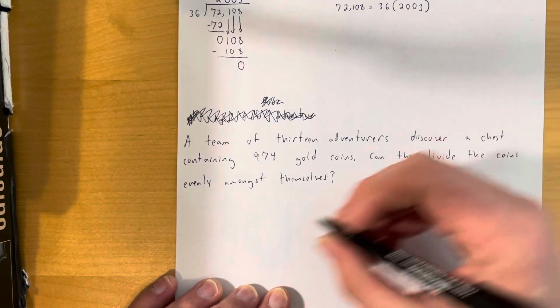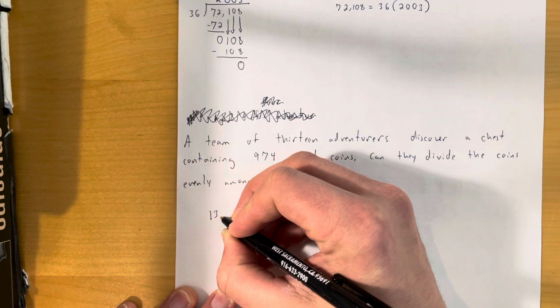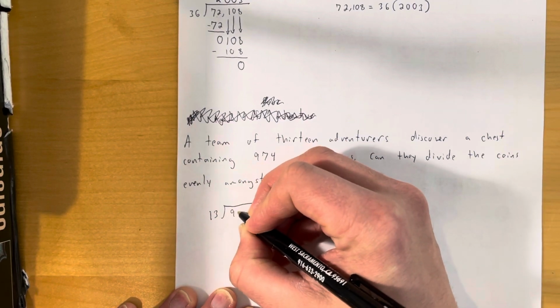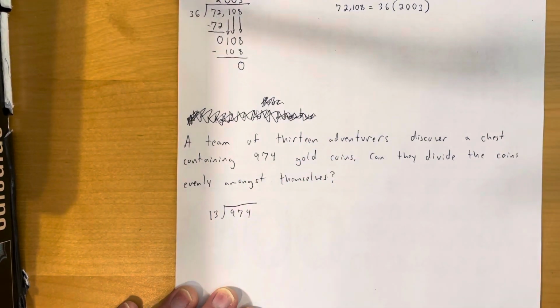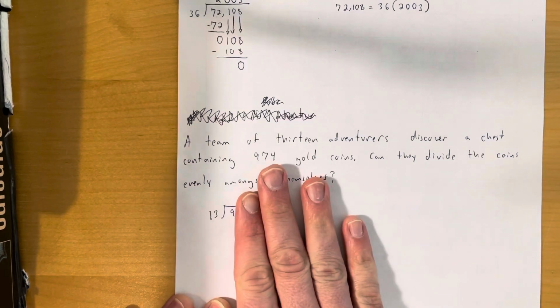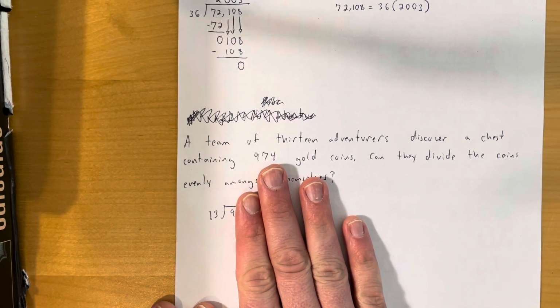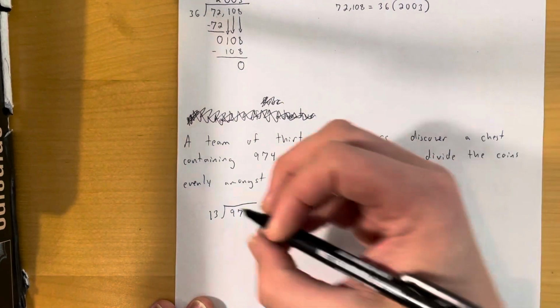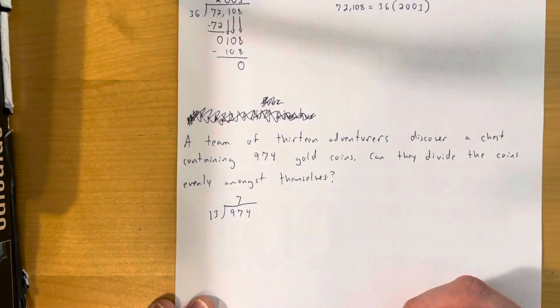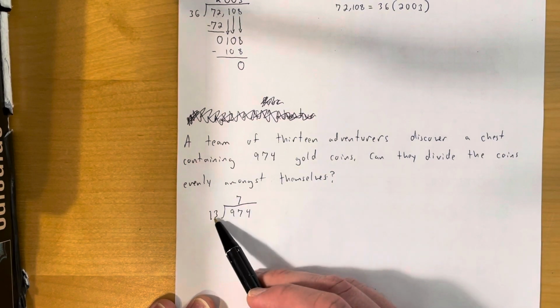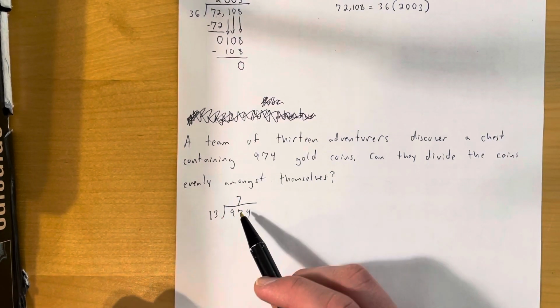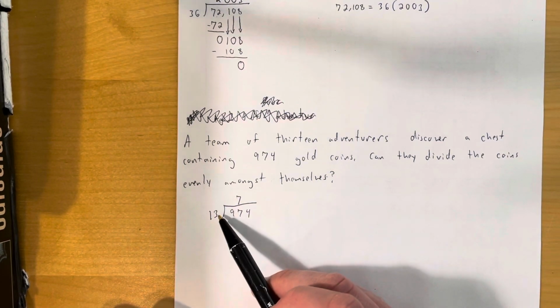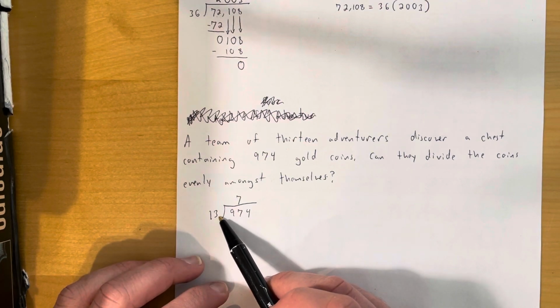So doing the division here, I'll do right here, 13 into 974. Okay, so 13 does not go into 9 because 9 is too small. It does go into 97. In fact, it goes into 97 7 times. Now at this step here, if you're a little rusty on division, this might take a little bit of guesswork. You might have to make some initial guesses.